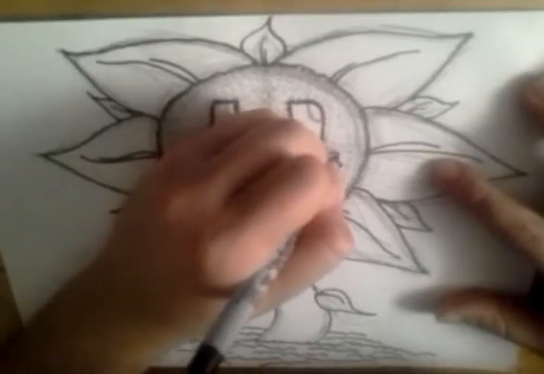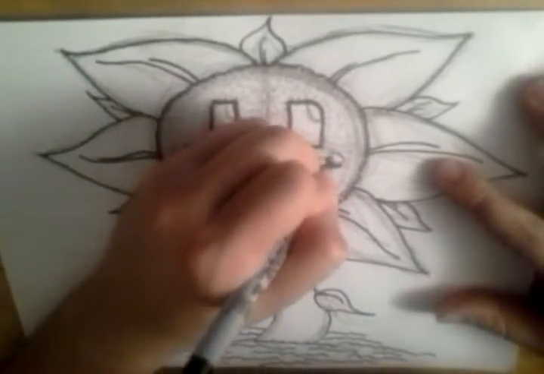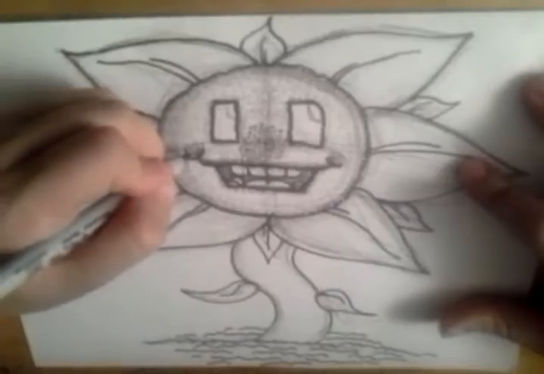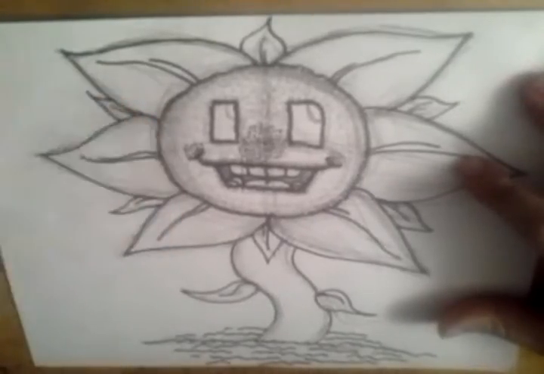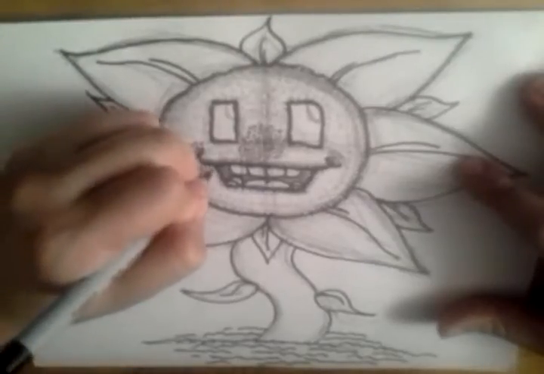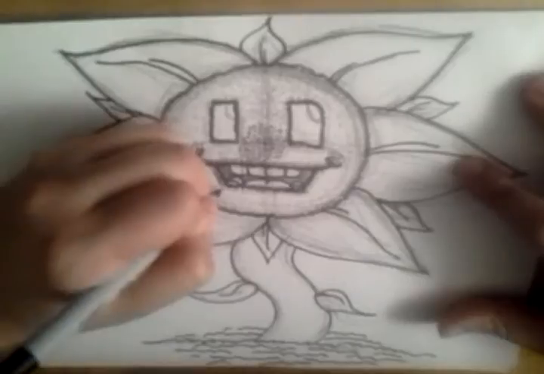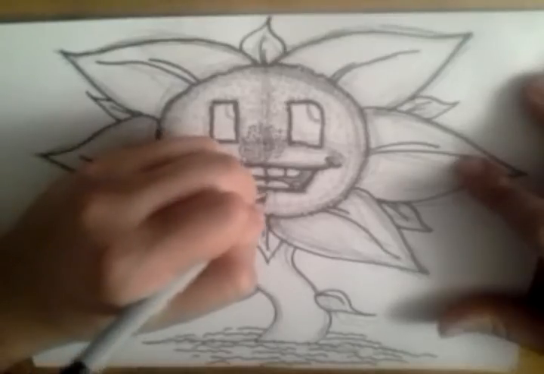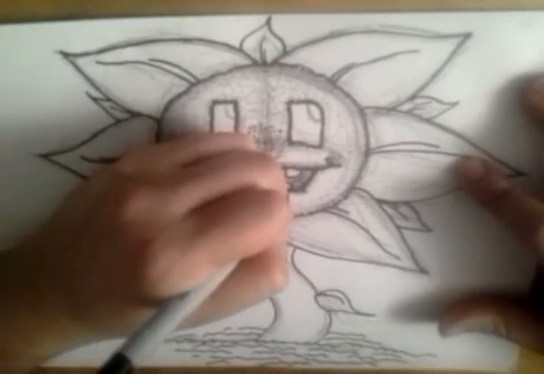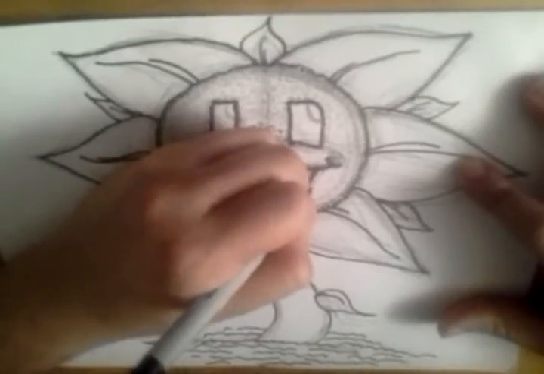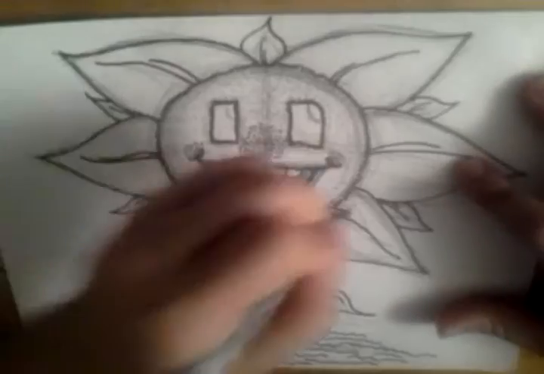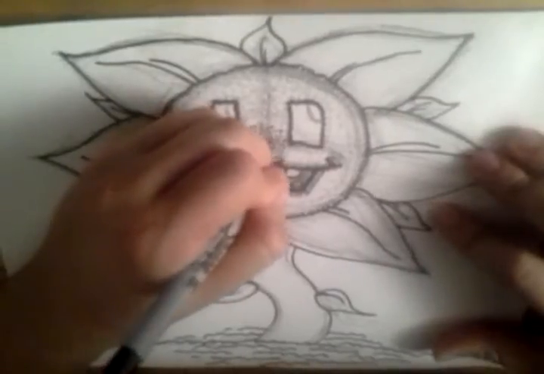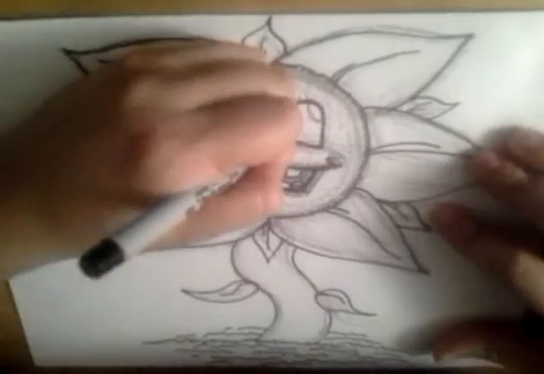I like to think that this area around the cheeks has its own little focal points, where the spikes are kind of in the middle of these sets of cheeks, and then the spikes are just going out of that. Okay, and now going back to the centerpiece.